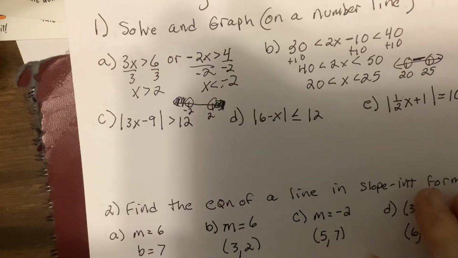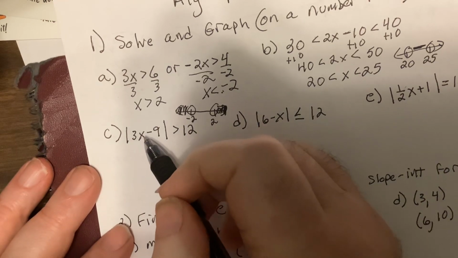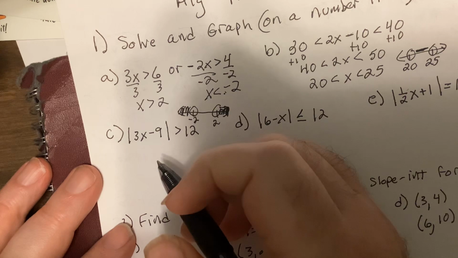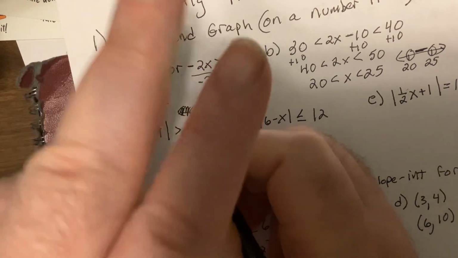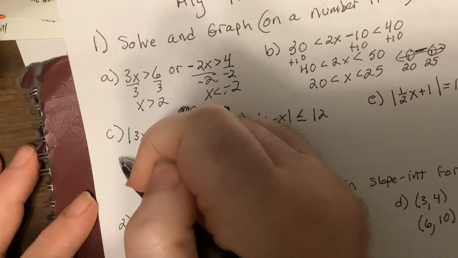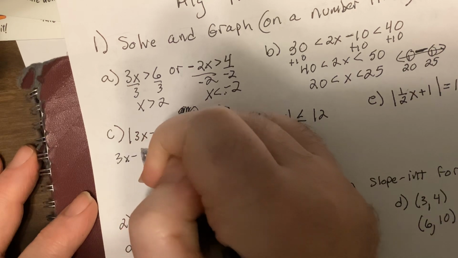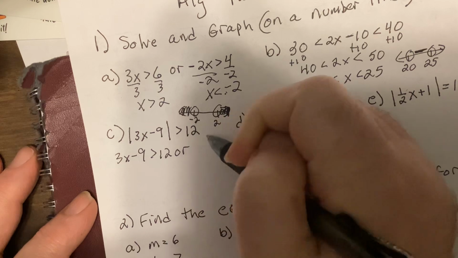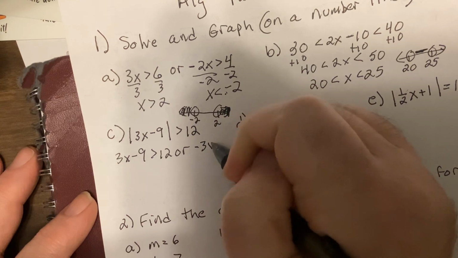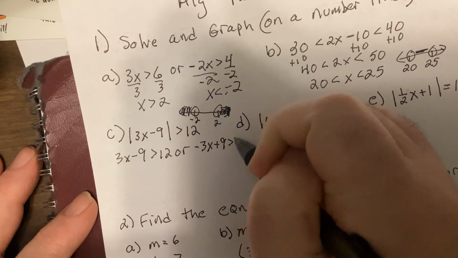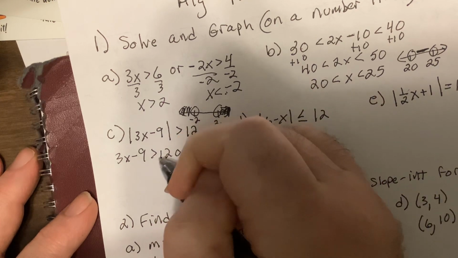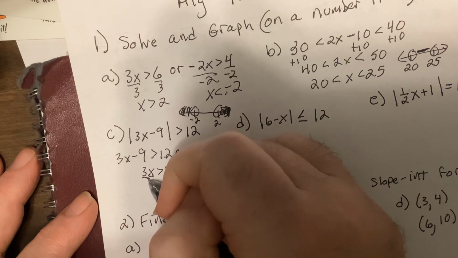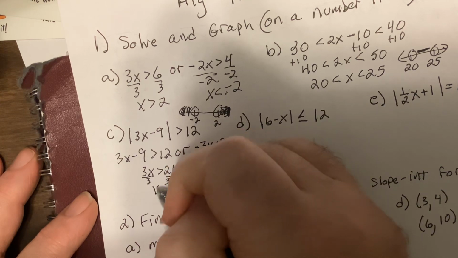There's your answer. So this one, whenever you have a variable inside absolute value, you have 2 parts to break it up into. So we would add 9. Divide by 3.